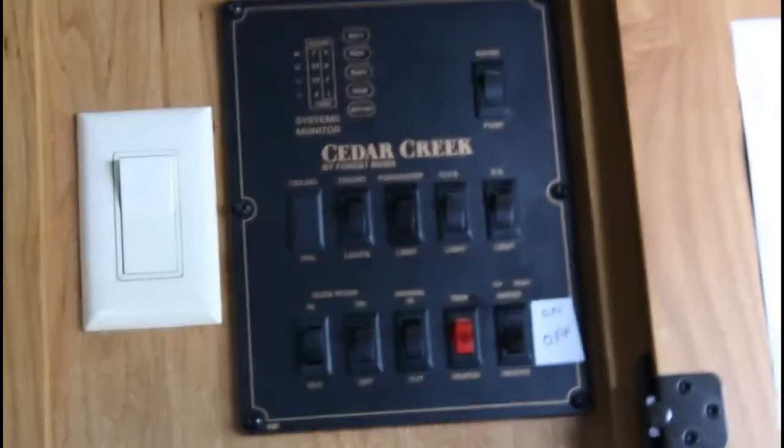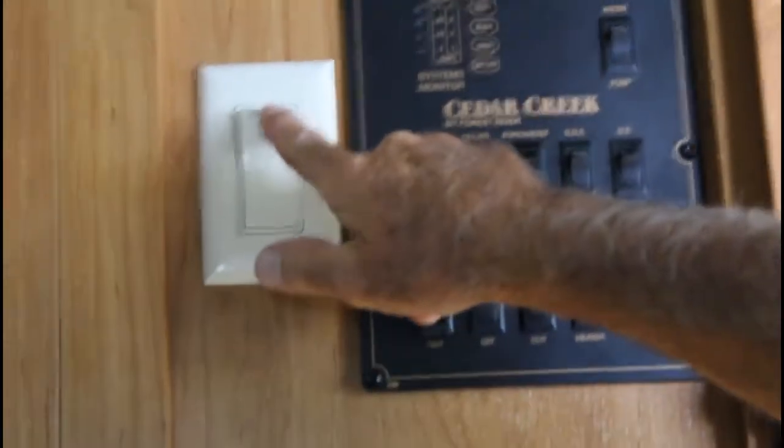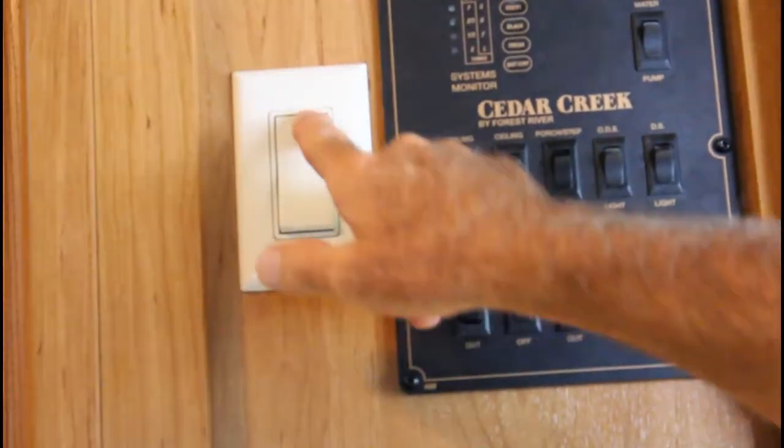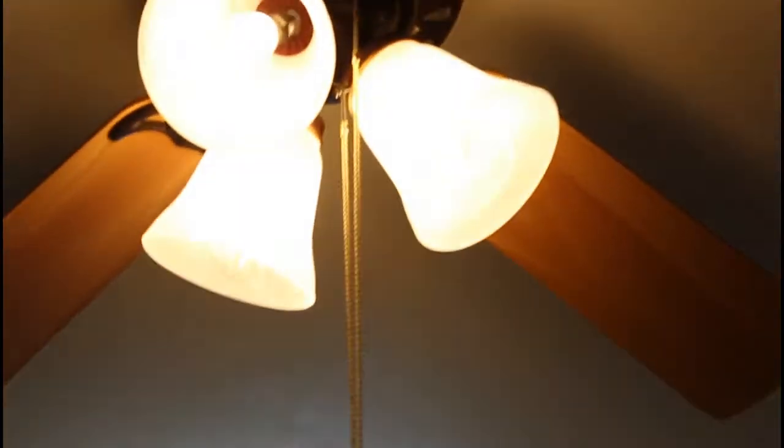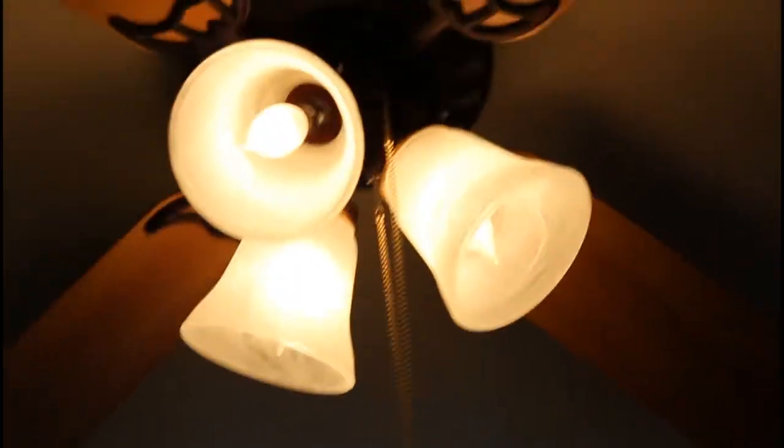Moving from the air conditioner, you'll see a panel here, a cabinet. Inside that cabinet is the control panel for the unit. And really, that button right there turns on this fan and light switch.